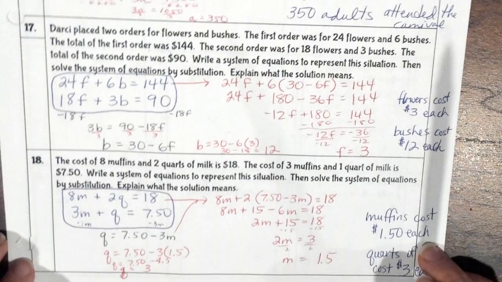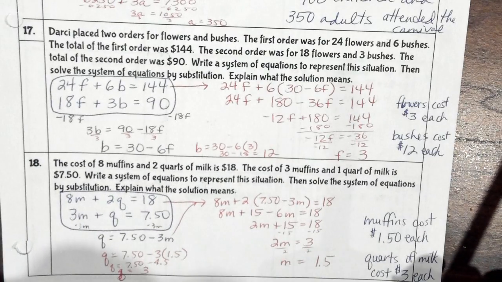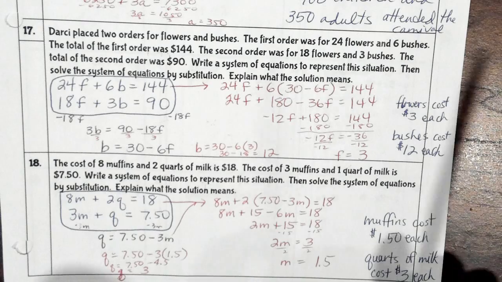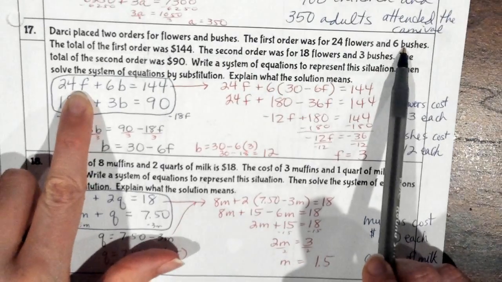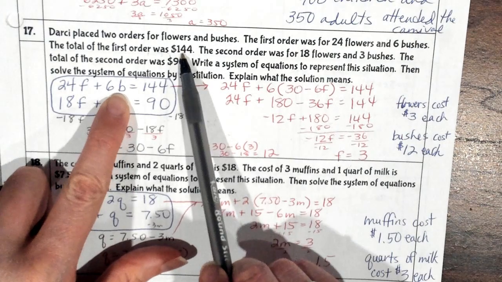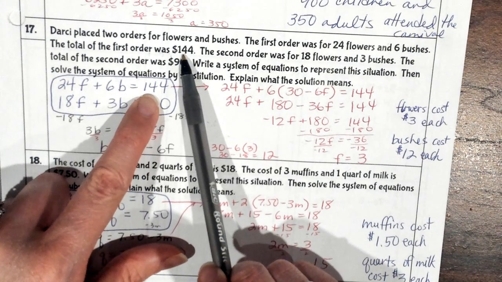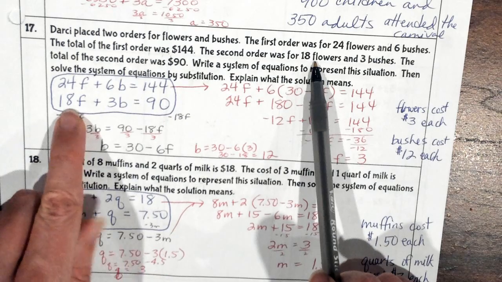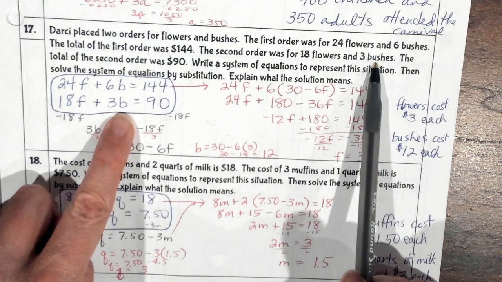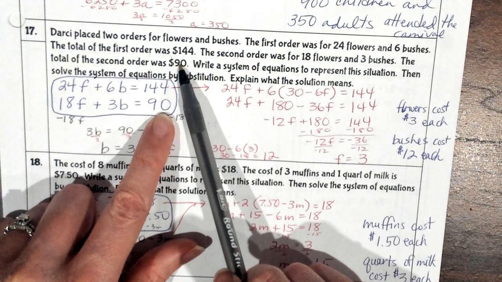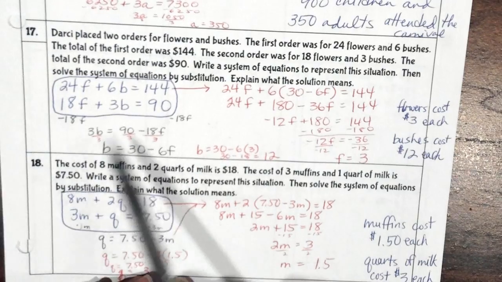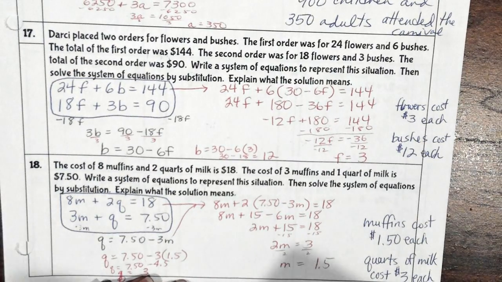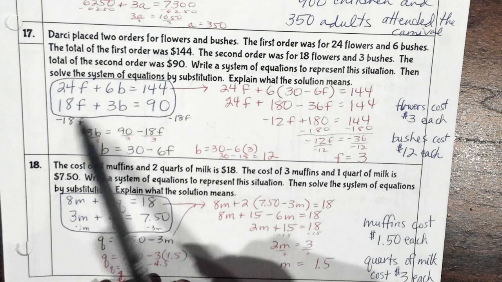Number 17 says, Darcy placed 2 orders for flowers and bushes. On the first order, there was 24 flowers and 6 bushes. That was a total of $144. Second order, 18 flowers, 3 bushes, total of $90. Once again, nothing was solved for the variable, so you had to solve for a variable first. That's what I'm doing right here.